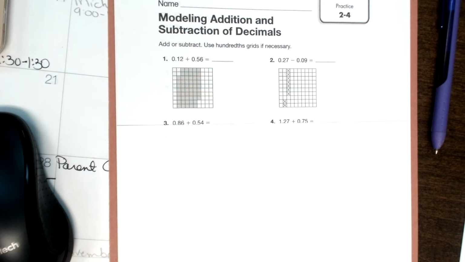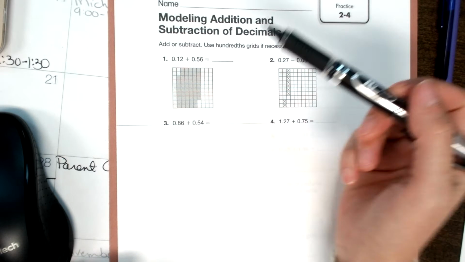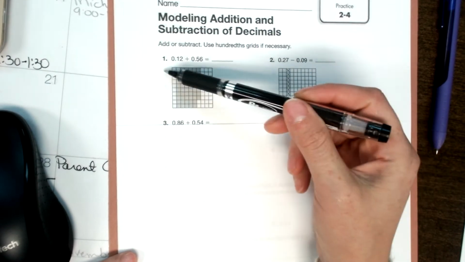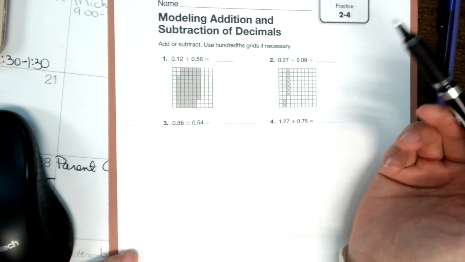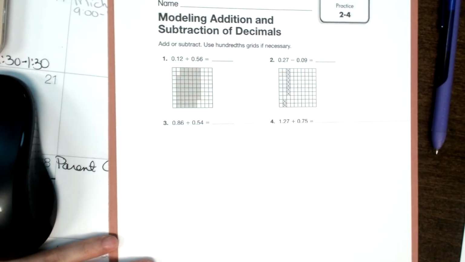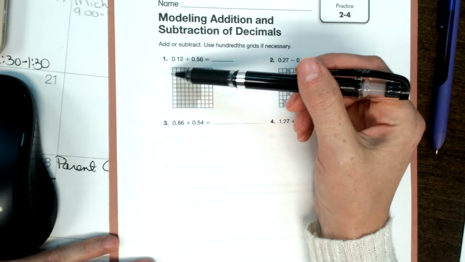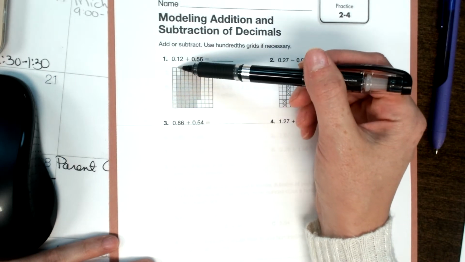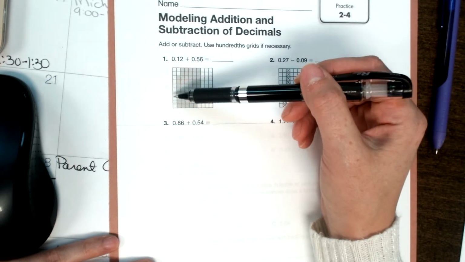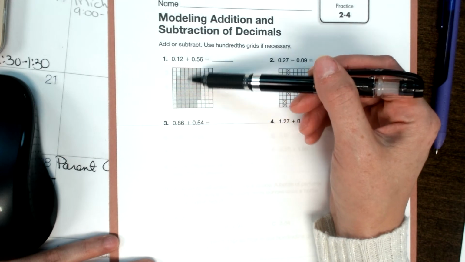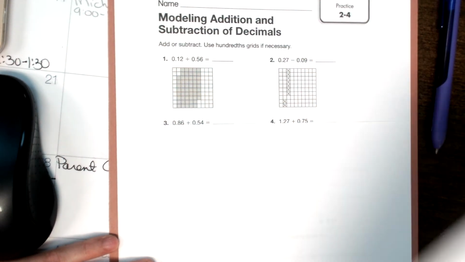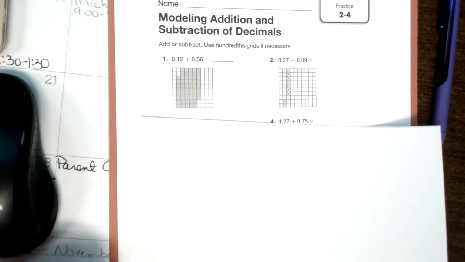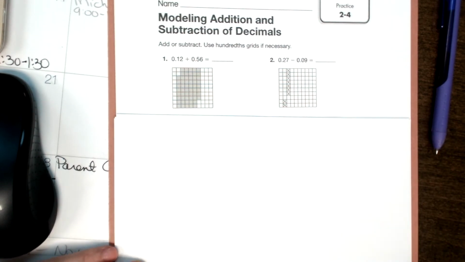So I have printed this off for us. This is the practice, and they're wanting you to use grids. Essentially, this is the hundreds grid, and you're also in the hundreds place of these numbers. It's showing 12 hundredths highlighted, and this one right here is 56 hundredths highlighted, to use the grids to add them up. I'm also going to do it on paper for you, but it's just representing the models there.